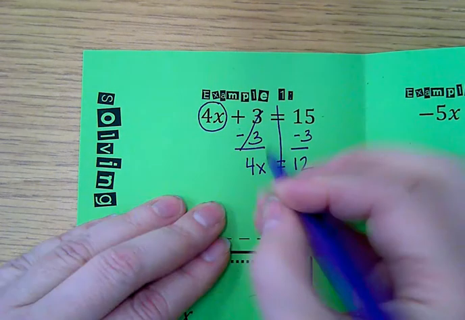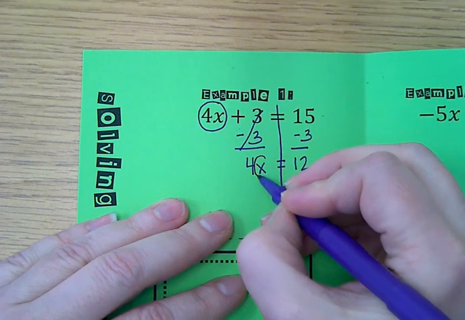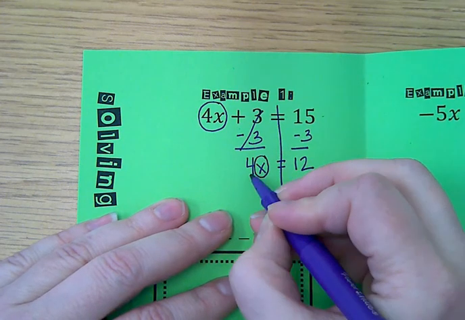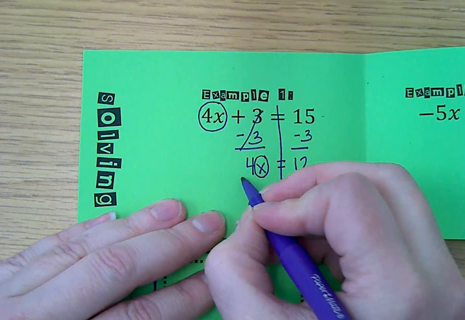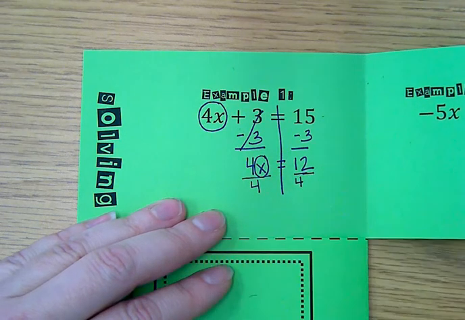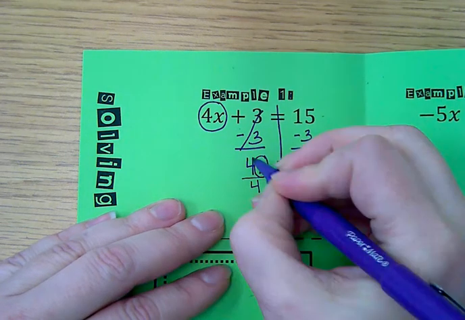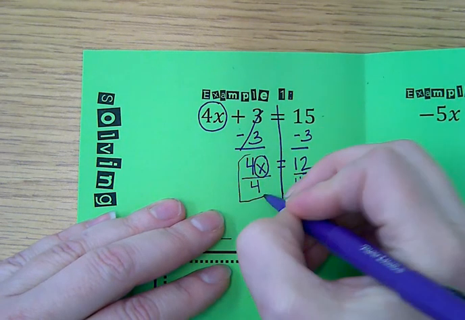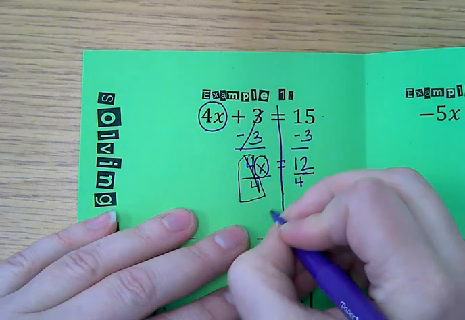So now I ask myself again, I want this x by itself. So what did I do to the x? I multiplied it by 4. So how do I undo multiplying by 4? I divide by 4. Both sides. Remember, whatever you do to one side of the equation, you have to do to the other. 4 divided by 4, that becomes a 1, and it cancels out, leaving me with that plain old x.